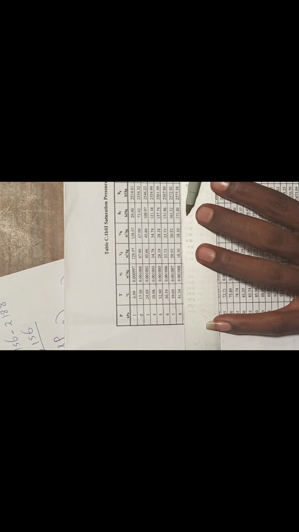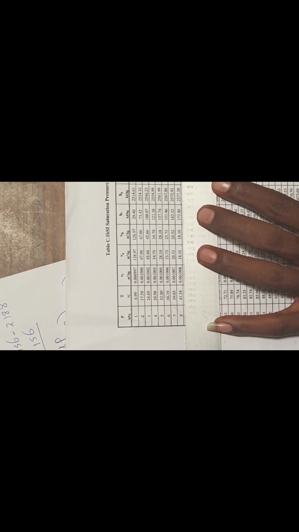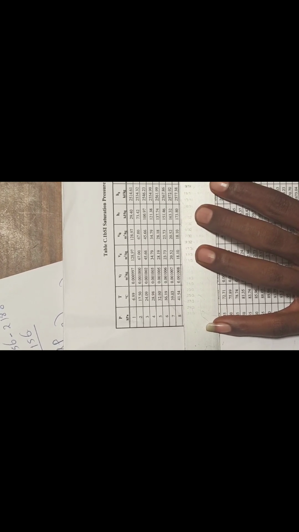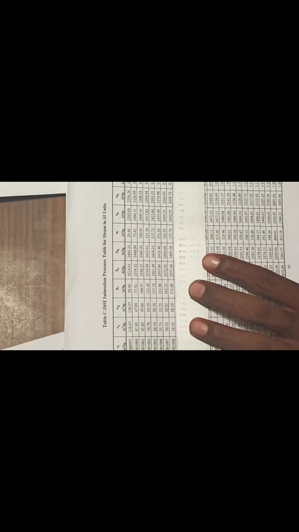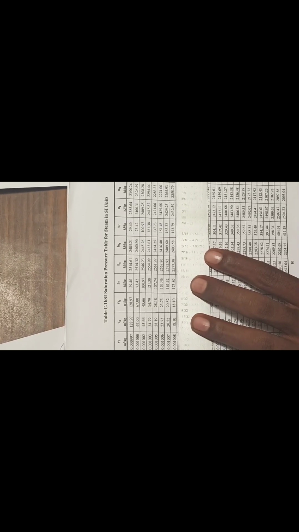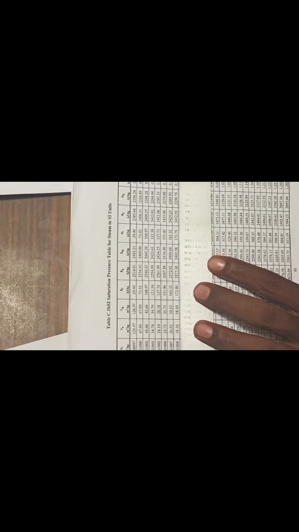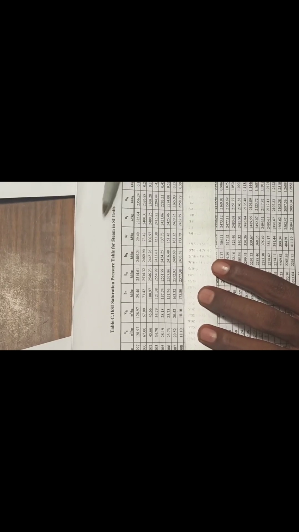So let's check. We're just having 8 kilopascals here. On 8 kilopascals, we are going to see that our HF here is equal to 173.80. Then our HFG here is equal to 2403.58. Then our SF here is going to be 0.5924.